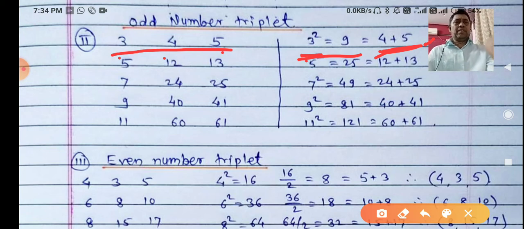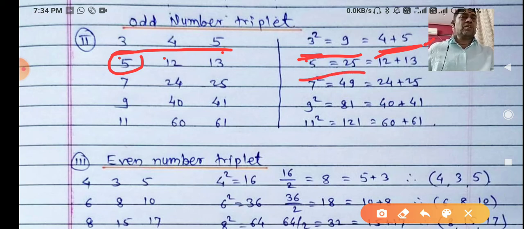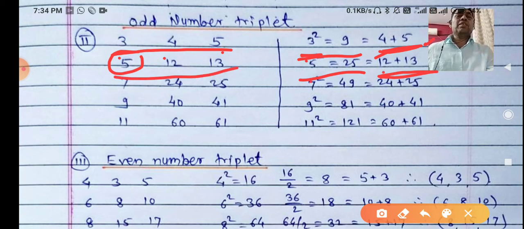Look, another example. Another number is 5. So what is the square of 5? 5 square is 25. 25 means the sum of these two numbers, which differ by 1, that is 12 and 13. So 5, 12 and 13 is another triplet.